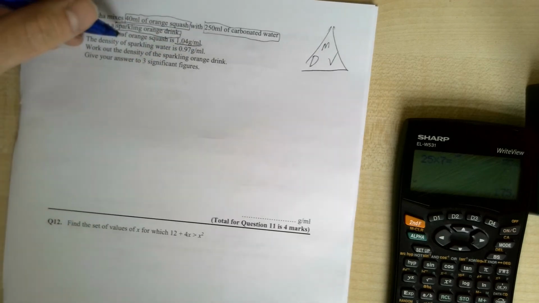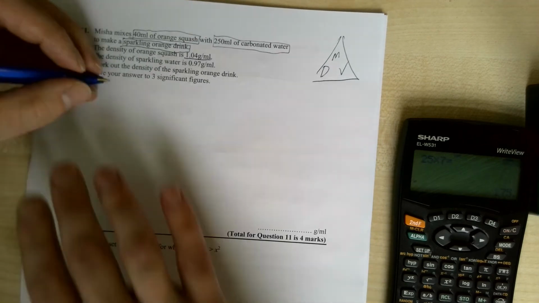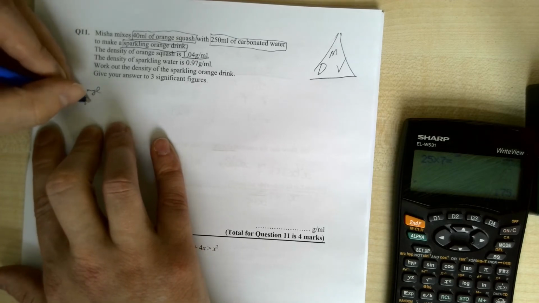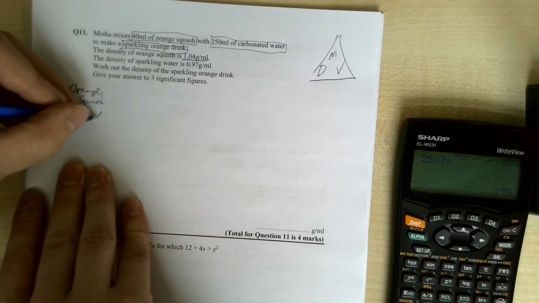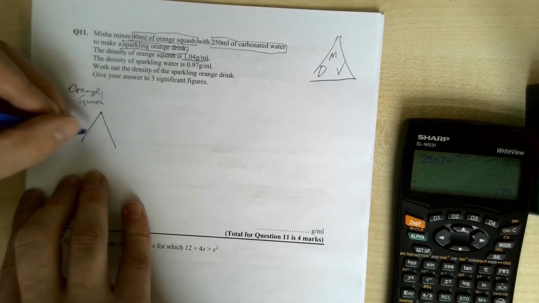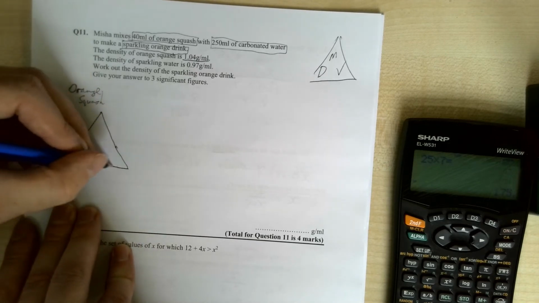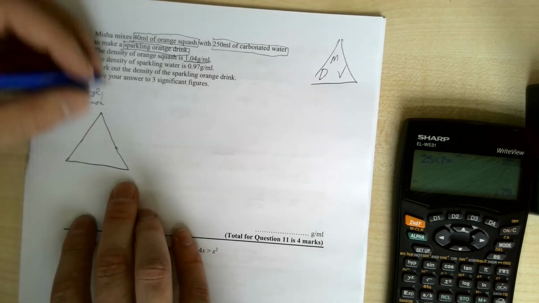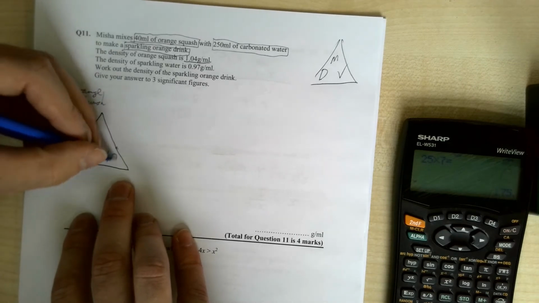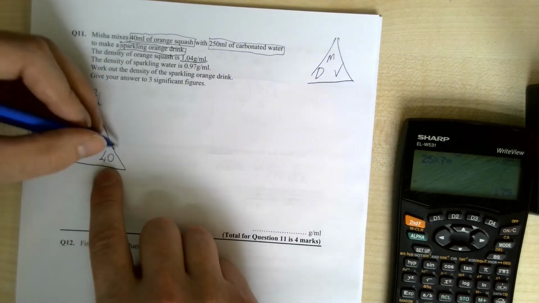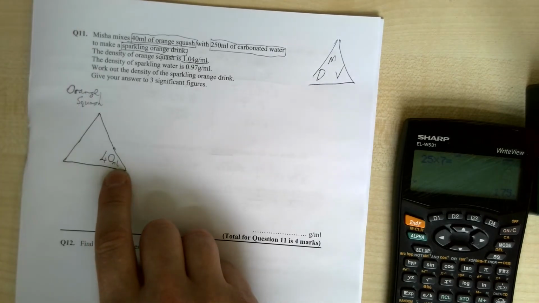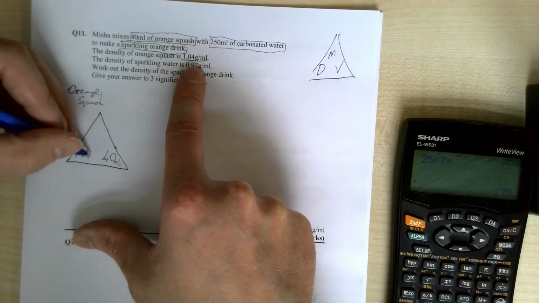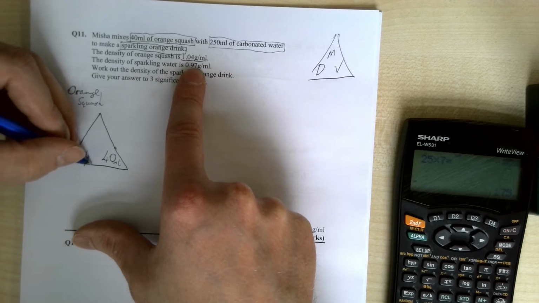Right, what we're going into now is a lot more detail, so what I'm going to do is start laying out my answer. Orange squash, and if I do a density, mass, volume triangle, I'm going to do it a bit bigger than that actually. We know that for the orange squash we've got volume is 40. There's your volume. Got 40 milliliters. I'll keep the units actually. Density we know is 1.04, and that's grams per milliliter.